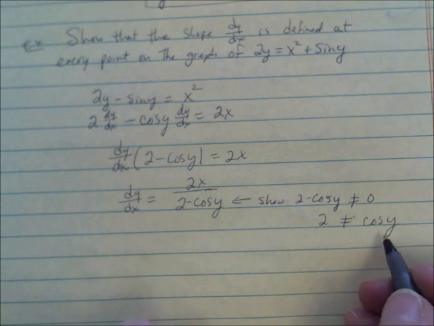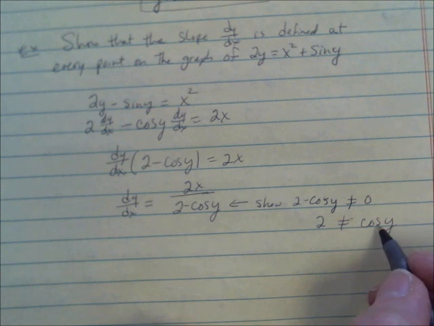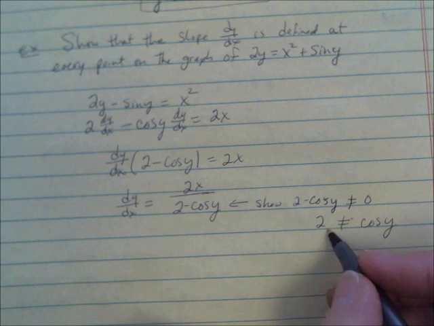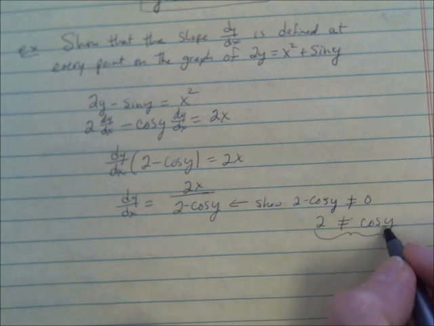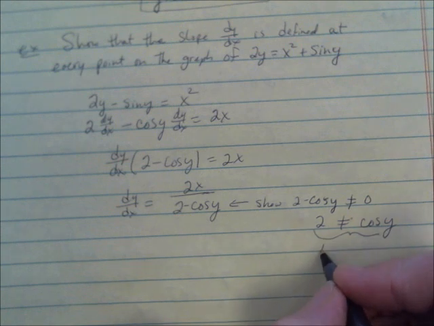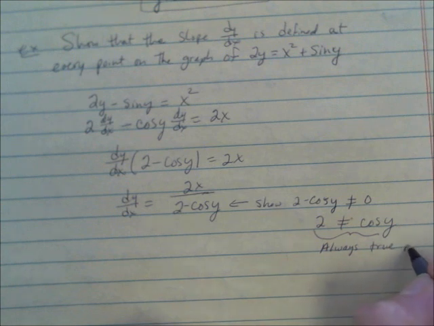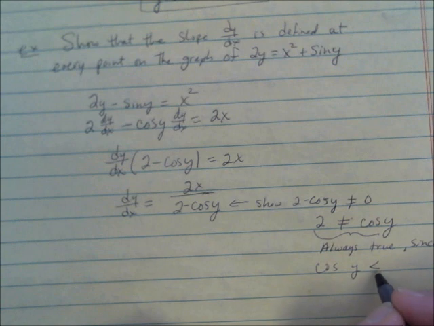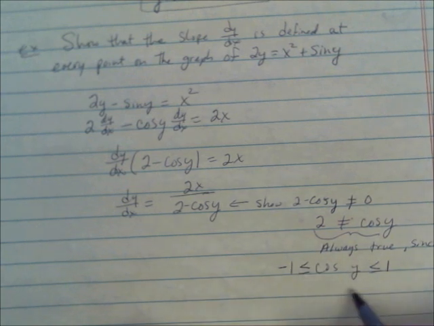You should remember from trig that the range of sine and cosine is always between -1 and +1. So the cosine of y can never be equal to 2. So this is a true statement. No matter what you put in for y, this is always true, since the cosine of y is always less than or equal to 1 and greater than or equal to -1.